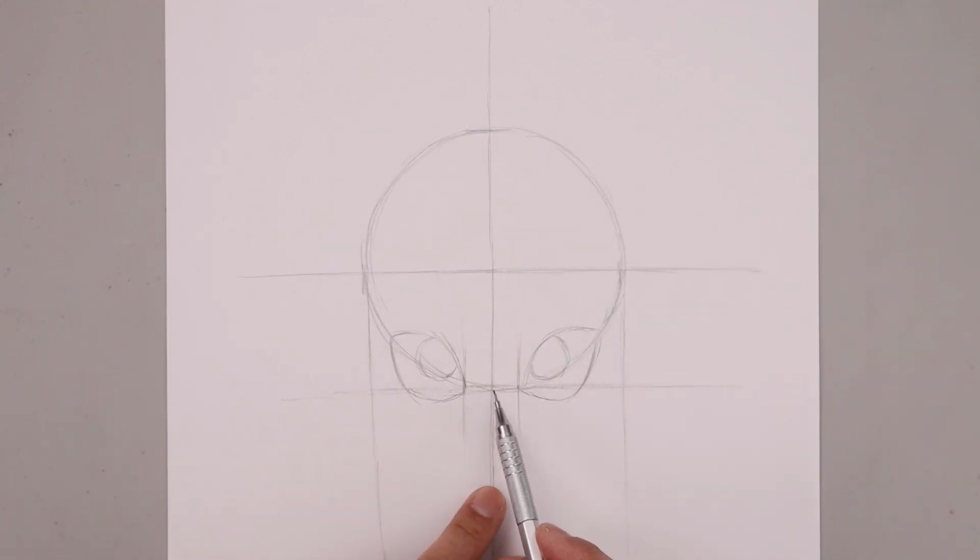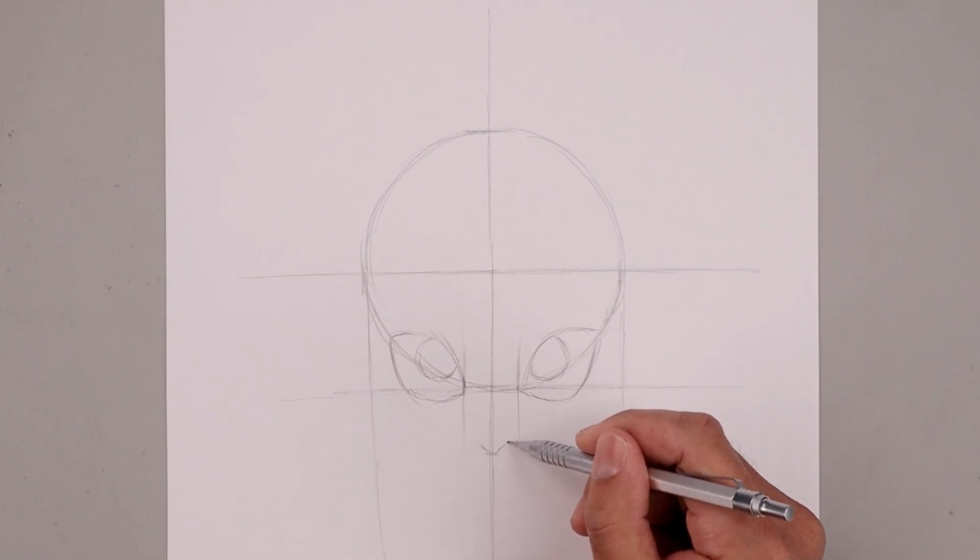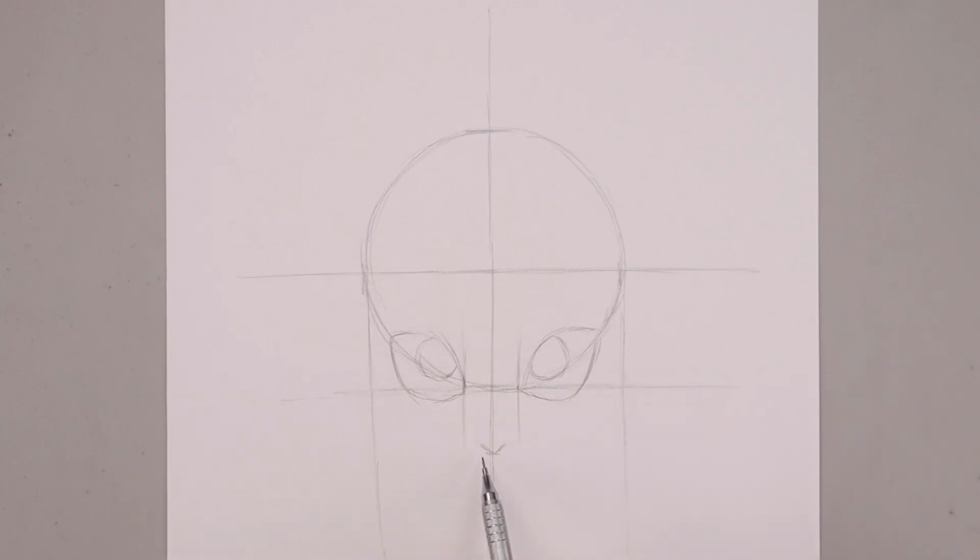Now from here, we want to locate the tip of the nose. So in between the eyes, we're going to come down to right about here. Draw a short line going across. And we're going to add a V going up toward the left and right. Let's extend this guideline going all the way out towards the side. And this is where we're going to line up the jawline. From the tip of the nose, let's step down, sketch a short line going across the mouth. And then from the mouth, we'll come down, just going to locate the chin somewhere around here with a short line.